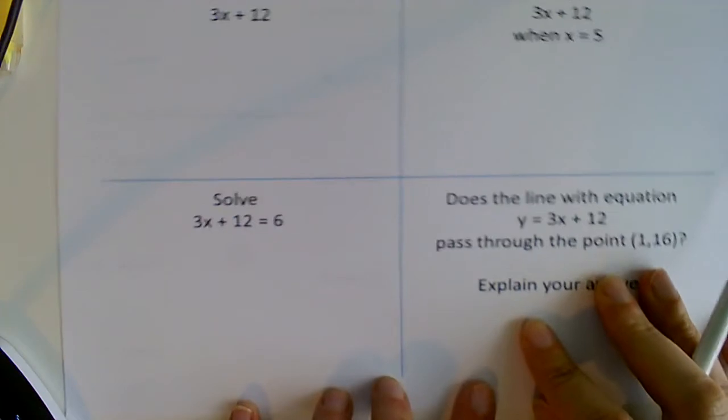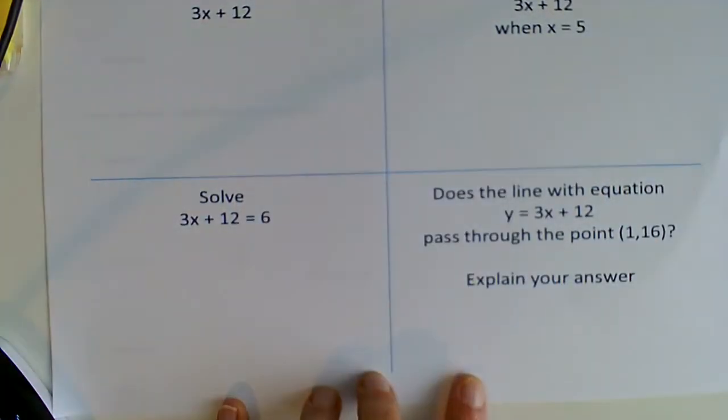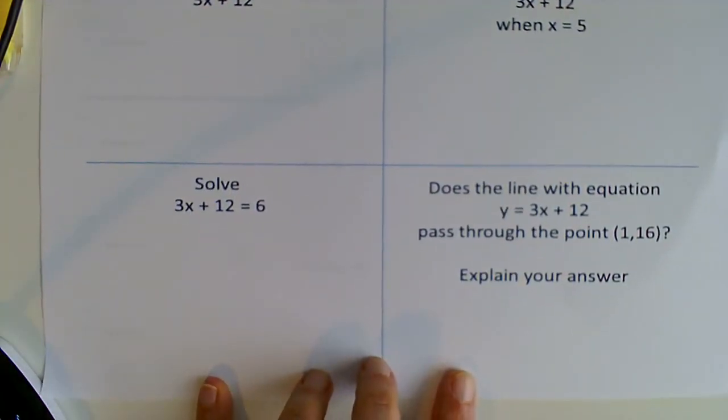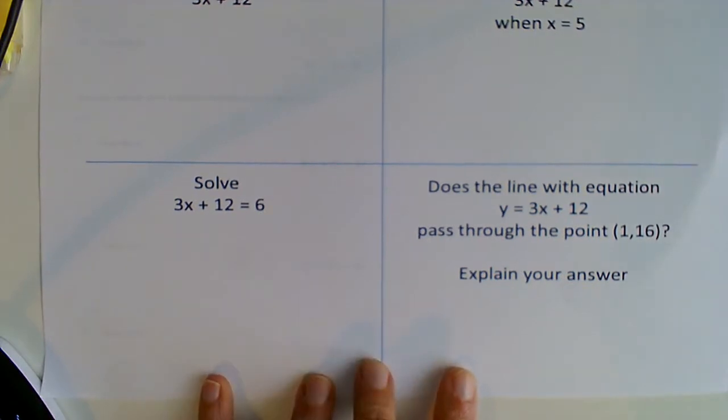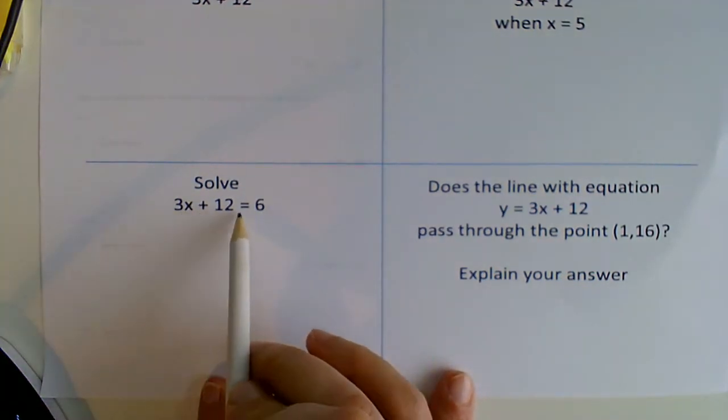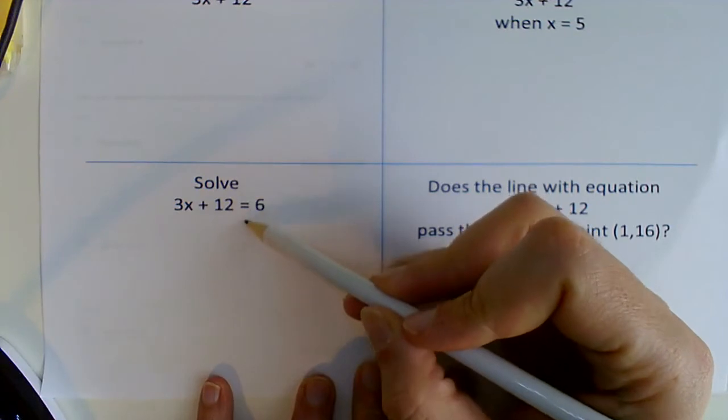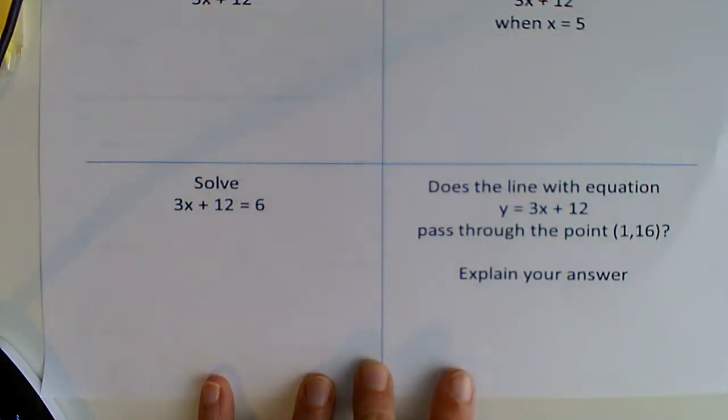Okay. This one, solve. Remember that the word solve in maths means figure out what the missing letter is. So that's 3x plus 12 equals 6. And when you get an equal sign, dash line down the middle of the equal sign, take away from both sides, add to both sides, figure out what your x is.